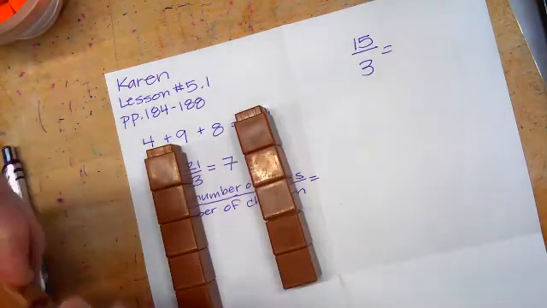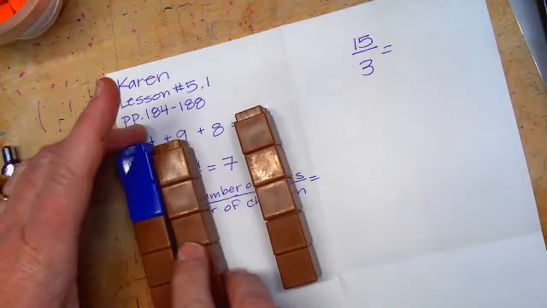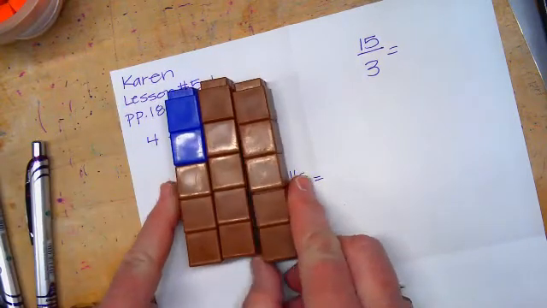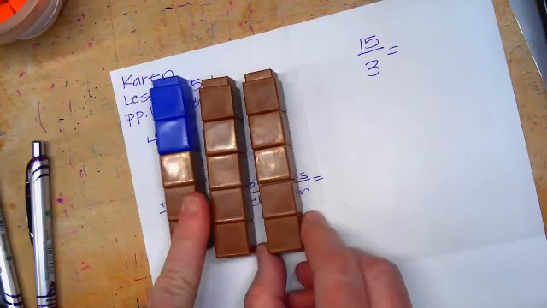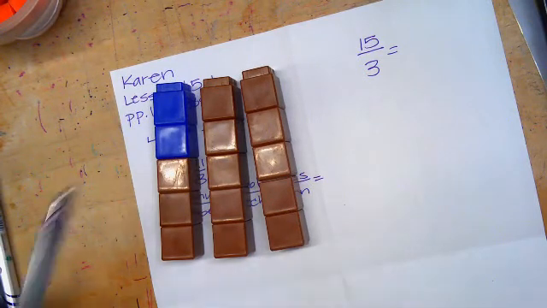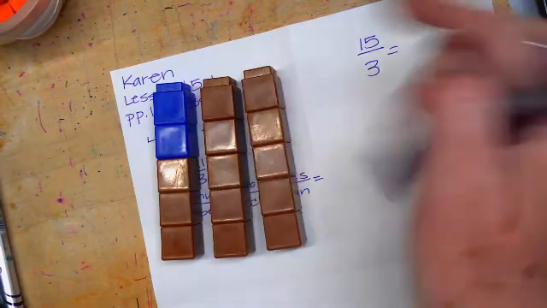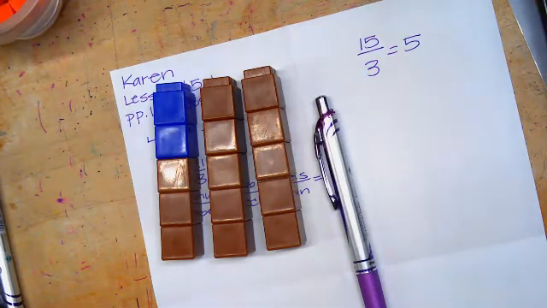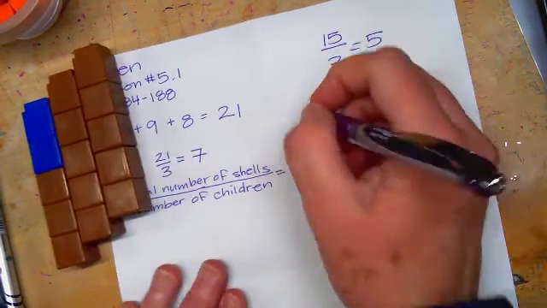So I'm going to go ahead and take a couple of these and put them on here. When I'm dividing, I have to divide evenly. And that divided nice and evenly. So each group has 1, 2, 3, 4, 5, right? So the average would be 5, right?